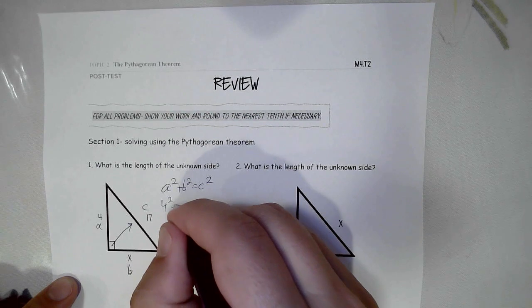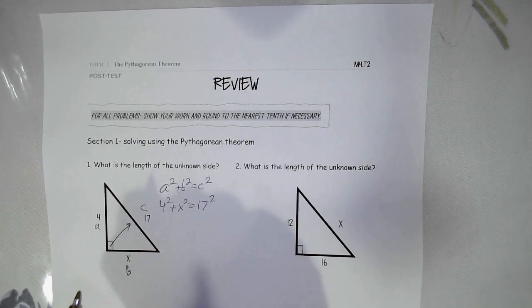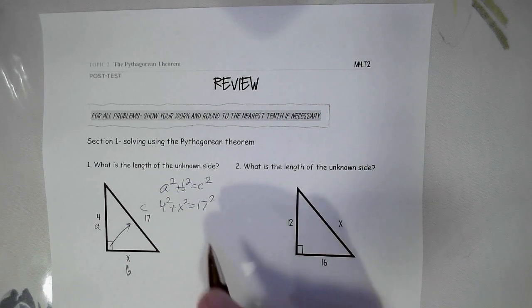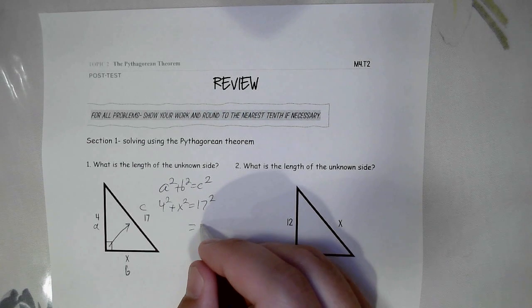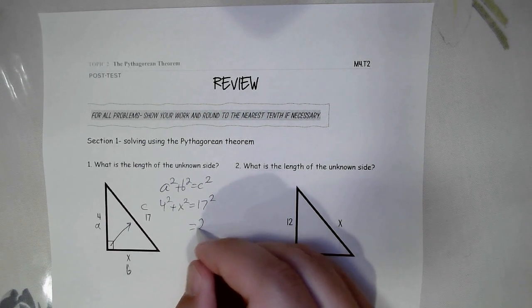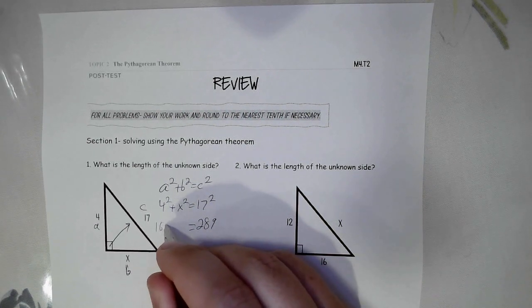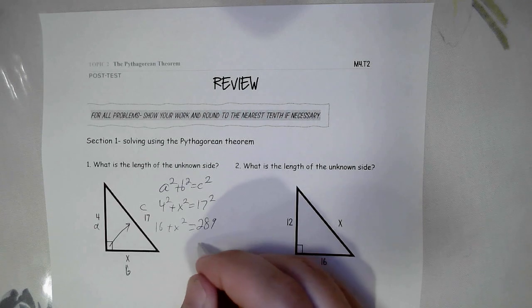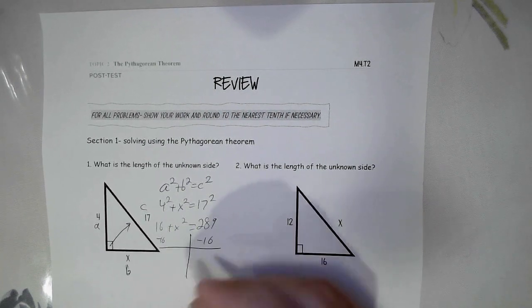But I need to go ahead and substitute here. And then I need to go ahead and work these out. So if I do 17 times 17, I get 289. 4 squared, 16. Remember here I need to subtract. Minus 16 on both sides.